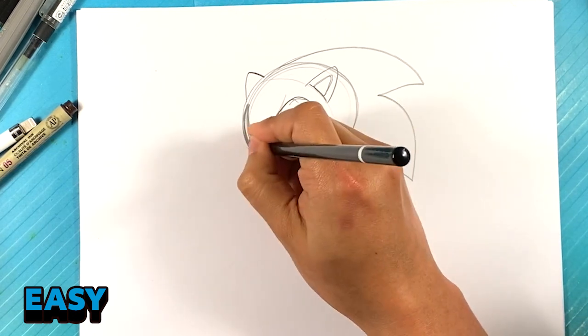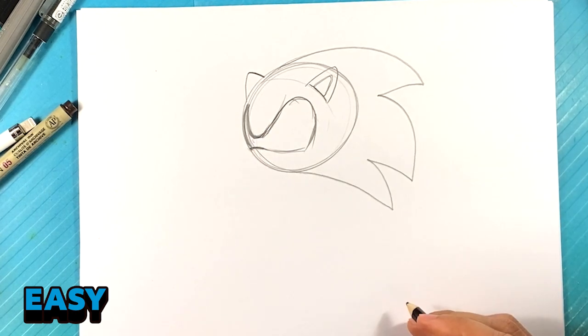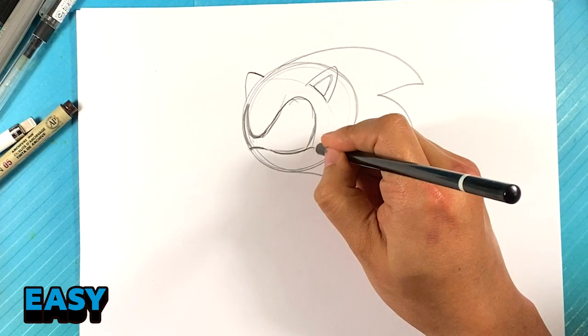Curve over here, just right here, like the top of the snout. And then we're going to go down on this side right here and then curve over here.